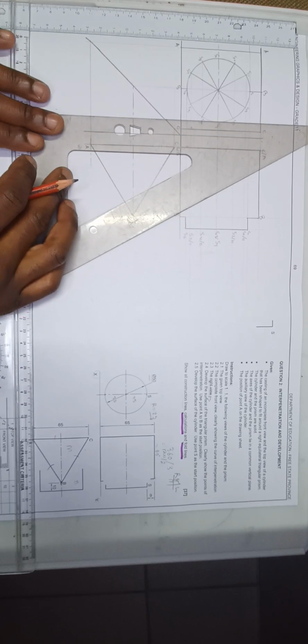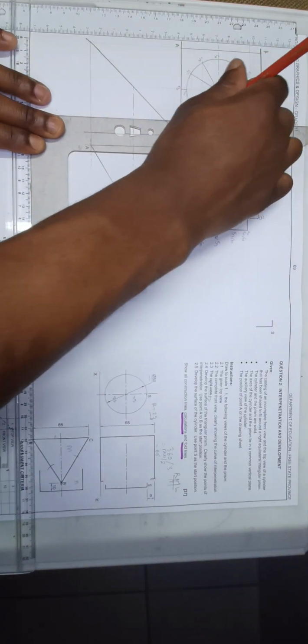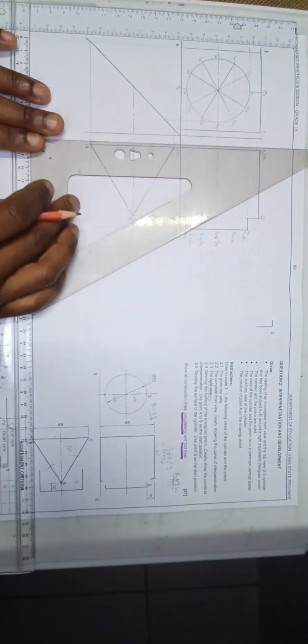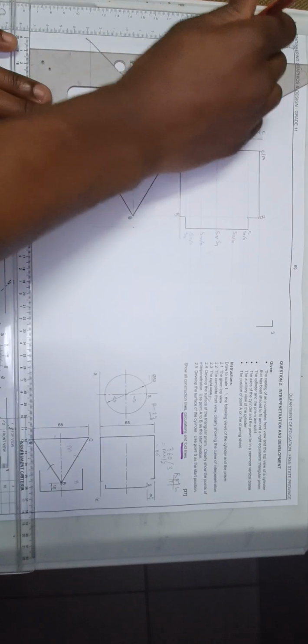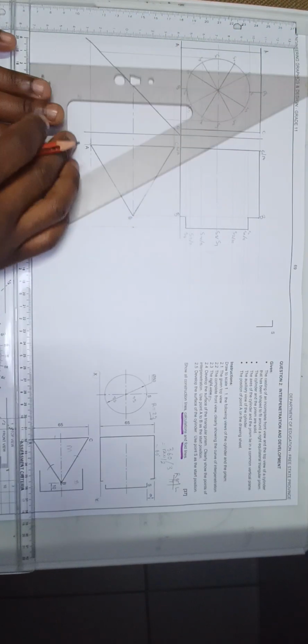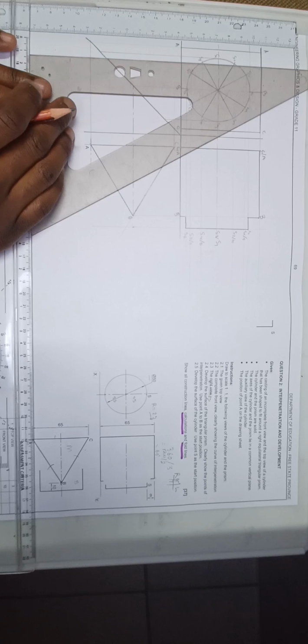Alright, then coming to label our top view, we'll need to construct our points from the right view to the 45 angle, and when they reach our 45 angle, we construct them back to our top view.